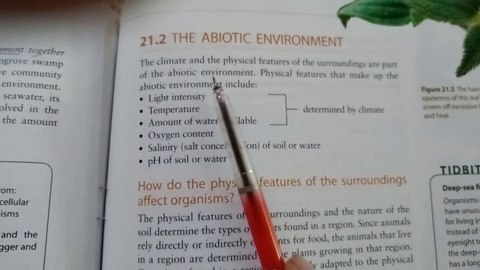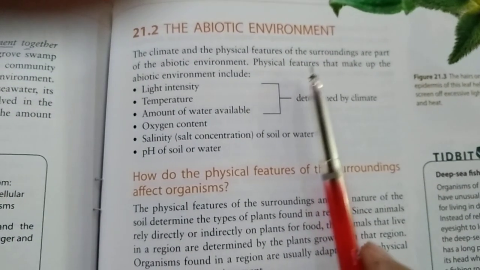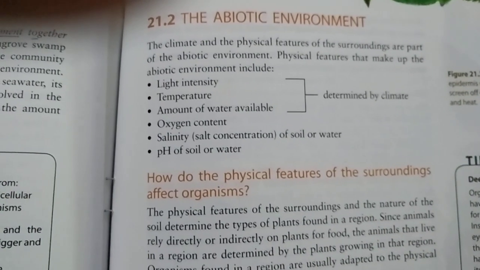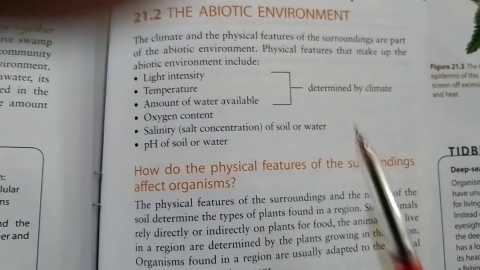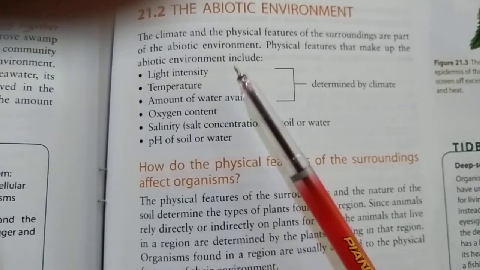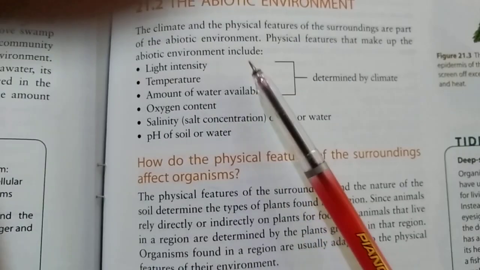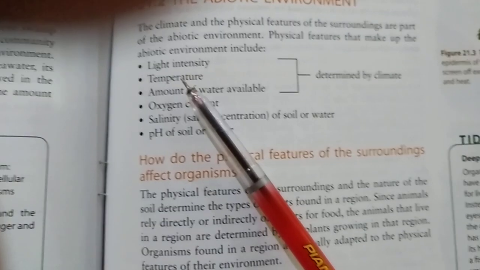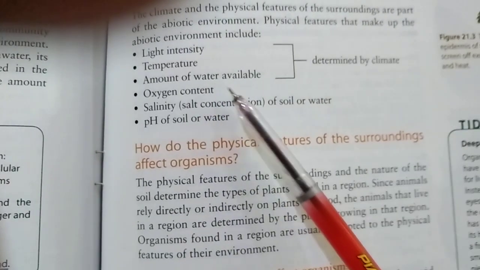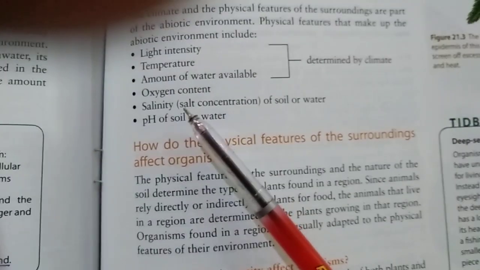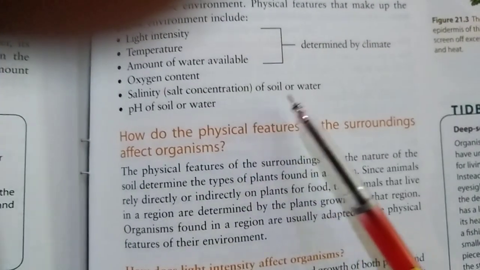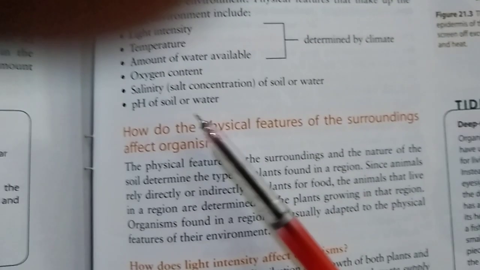The climate and the physical features of the surroundings are part of the abiotic environment. Physical features that make up the abiotic environment include light intensity, temperature, amount of water available, oxygen content, salinity, salt concentration of soil or water, and pH of soil or water.